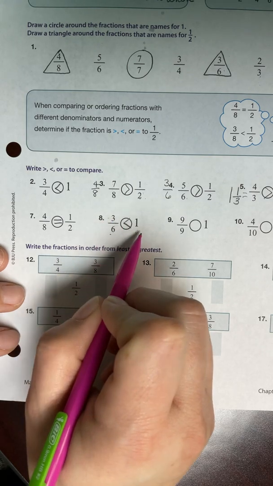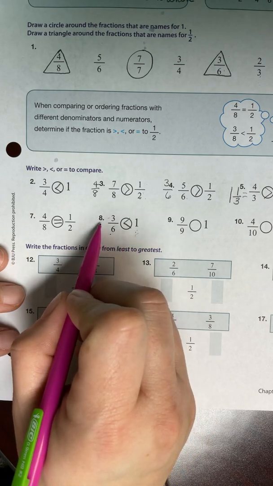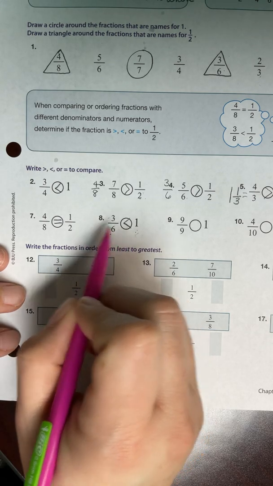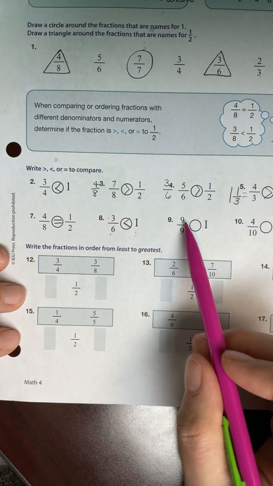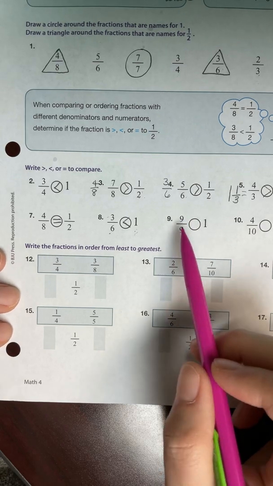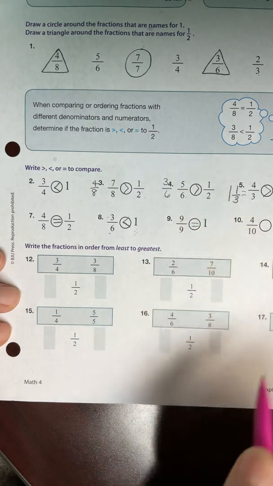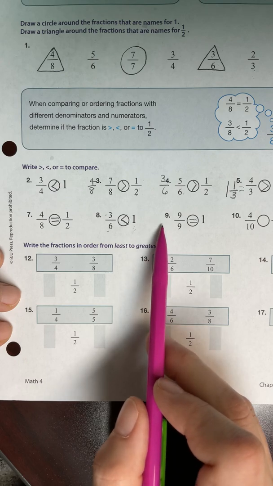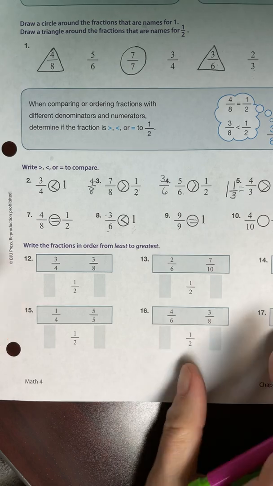If you put that 3/6 is less than 1 whole, I want you to put a star by your number 8. If you didn't get that one right, go ahead and fix it. And I want you to circle the number 8. Number 9 is 9/9 versus 1 whole. Well, 9 and 9 are the same, woohoo, which means that is the same as 1 whole. Hopefully you got that equal sign in there. If you got that one right, go ahead and put a star by it. If you didn't, make sure you fix it and you can circle the number 9.